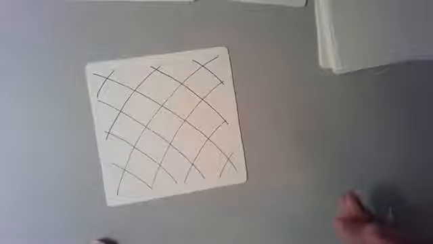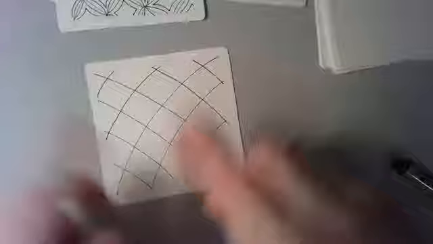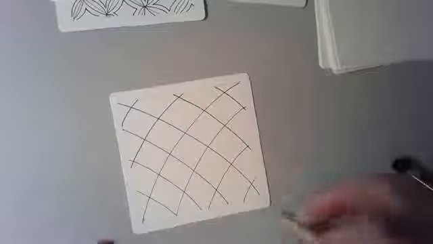All right. So once you have your grid done, and you could do your grid in pencil if you wanted to. I always do mine in ink because I think that is a nice part of the tangle. But if you didn't want your grid to show, you could also always do it in pencil, which is a nice little variation. So I always like to start somewhat in the middle.